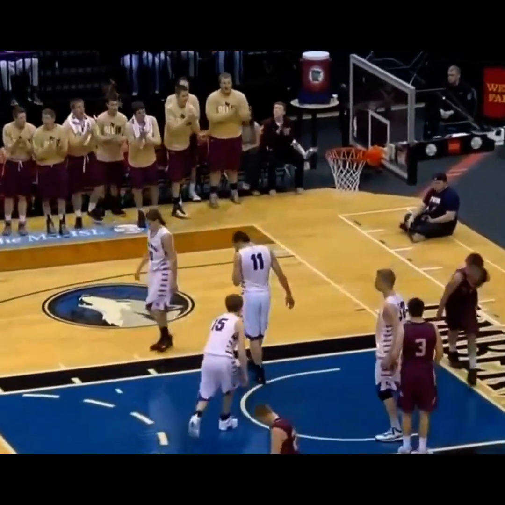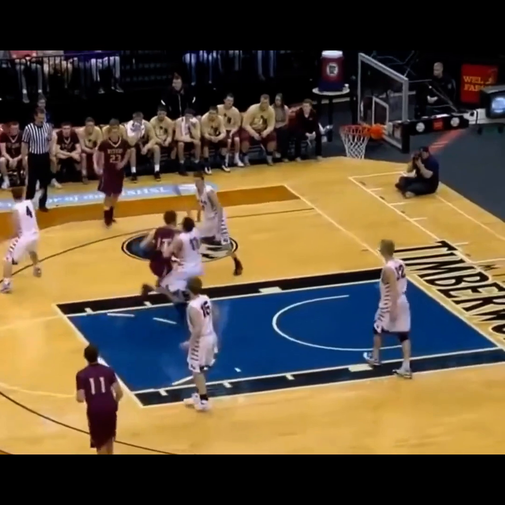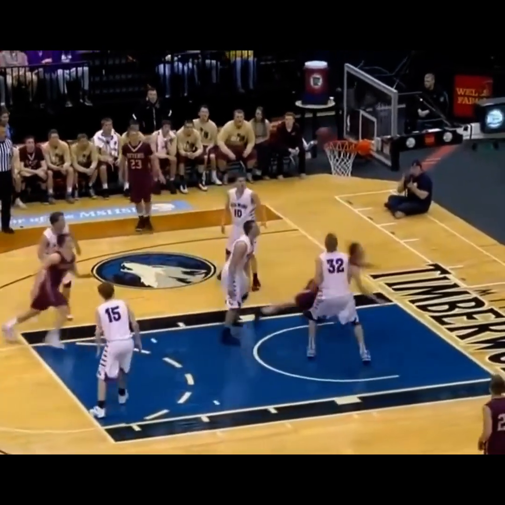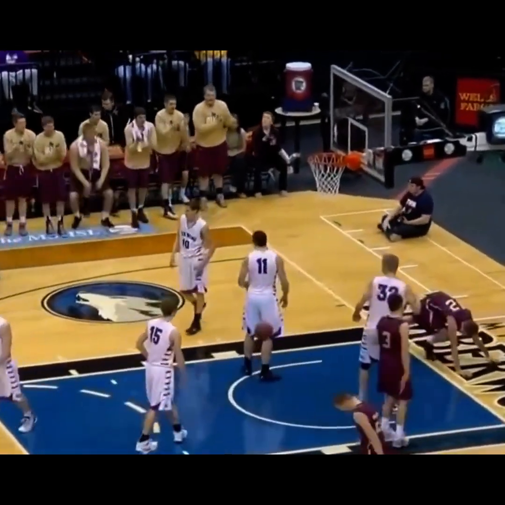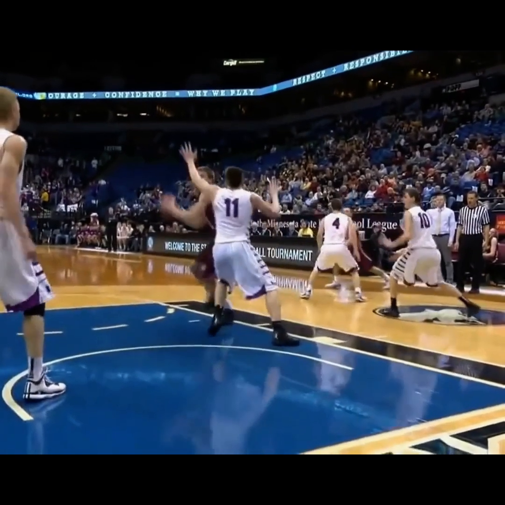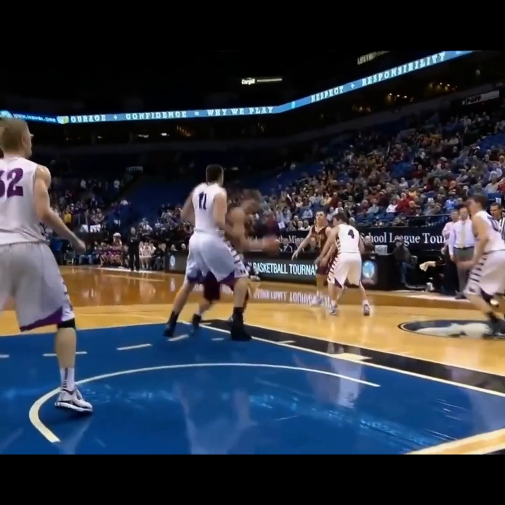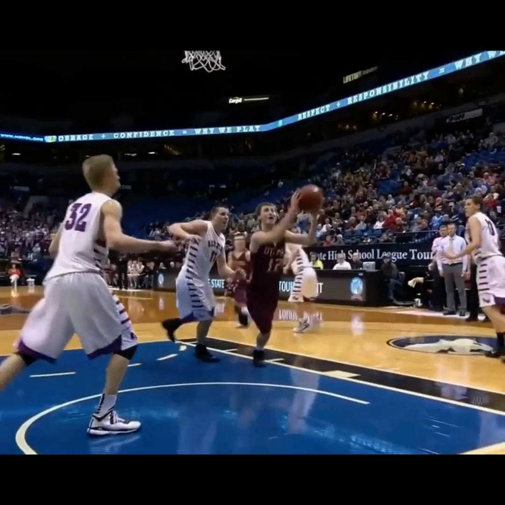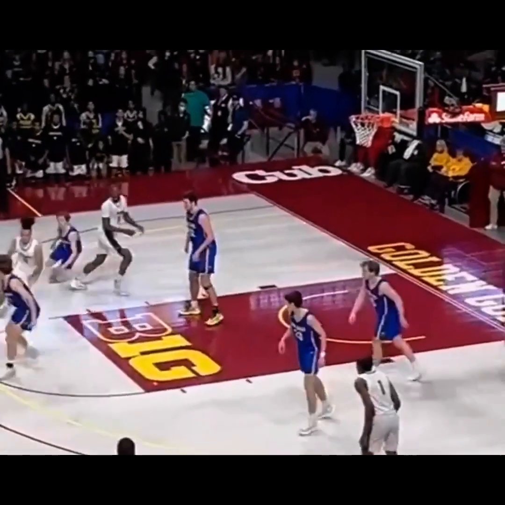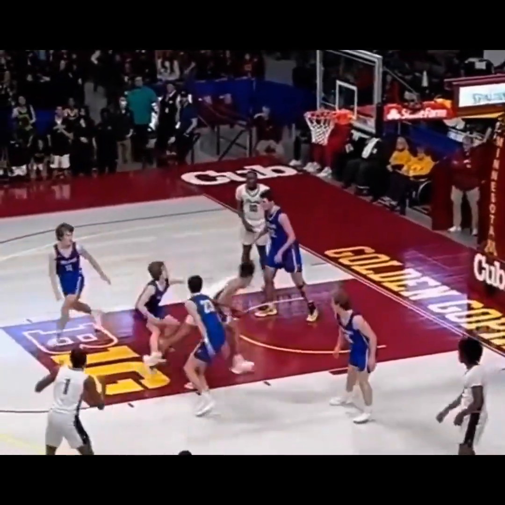As I've stated before, you can call it whatever you want, Euro step, step through, up and under, whatever terminology is used out there. The bottom line is we're looking for the pivot foot. The pivot foot comes up but not down. Excellent no call by the officials. This is not a traveling violation, and this is properly no call.